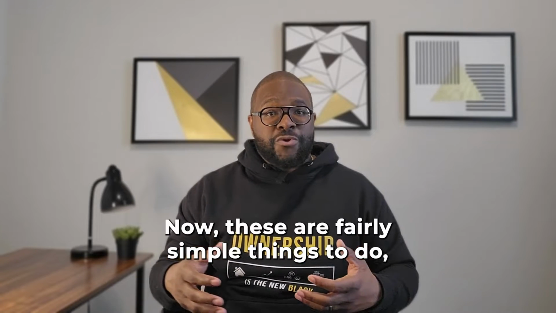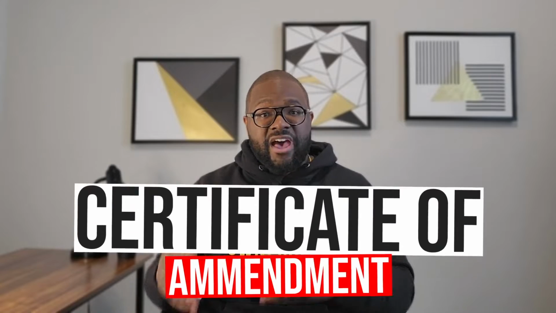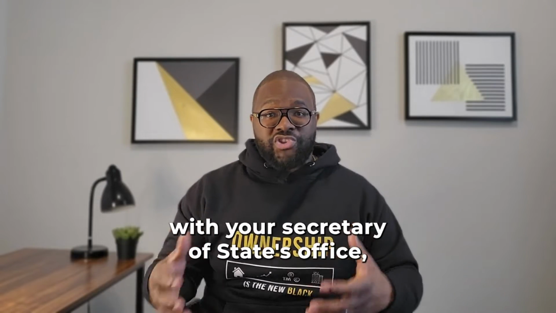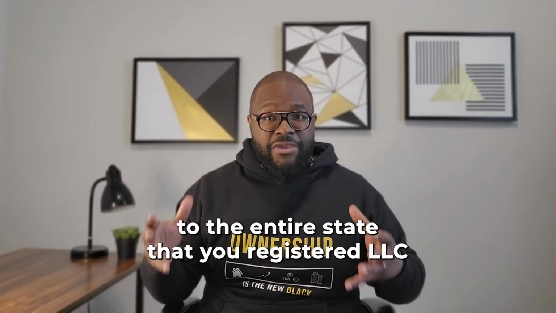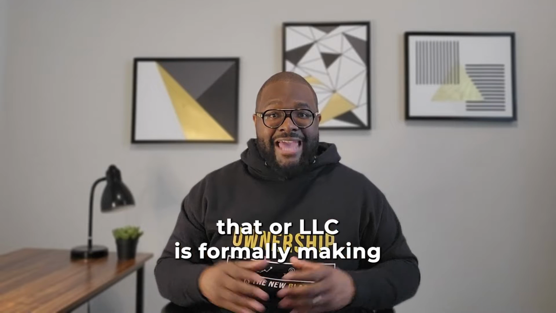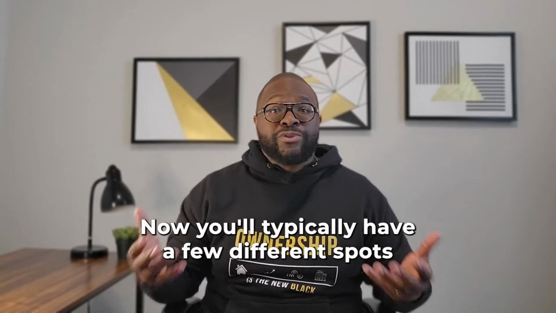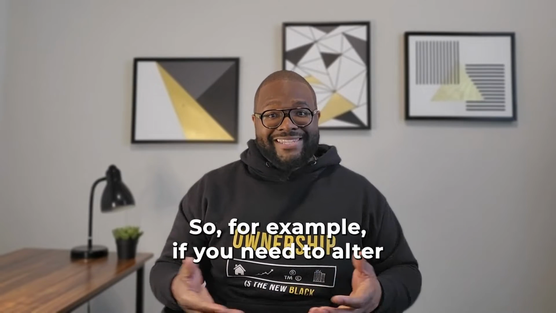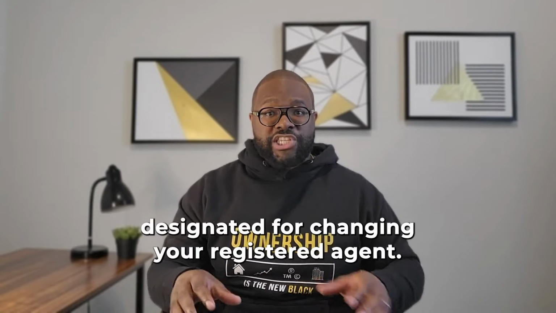Now, the first thing that we want to talk about is changing your business address or your registered agent. Now, these are fairly simple things to do, and the way that we're going to change everything is through this document called a Certificate of Amendment. A Certificate of Amendment is pretty much what you'll file with your Secretary of State's office, and it breaks down to the entire state that you registered your LLC in, stating that our LLC is formally making the following changes. Now, you'll typically have a few different spots to change different parts of your business. So for example, if you need to alter your registered agent, there'll be a line designated for changing your registered agent.